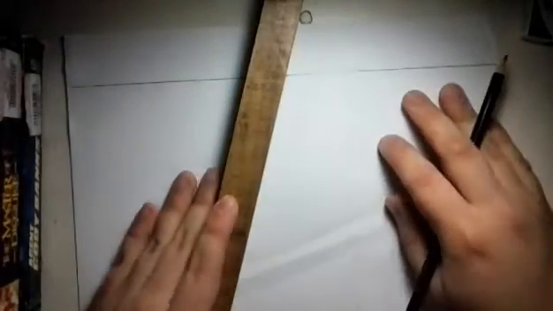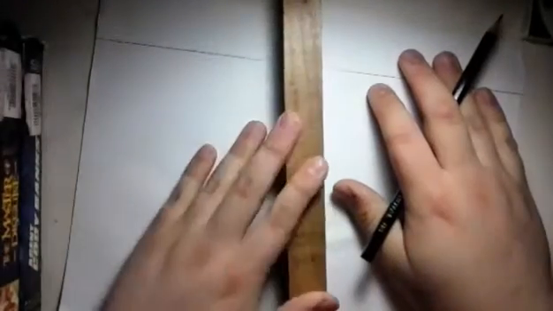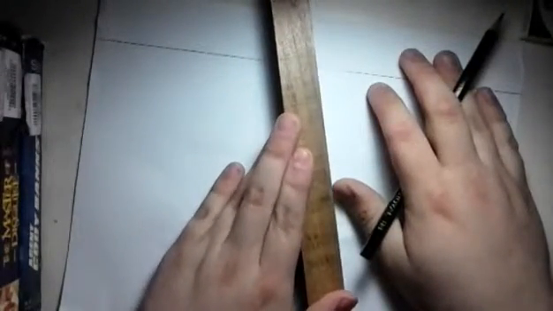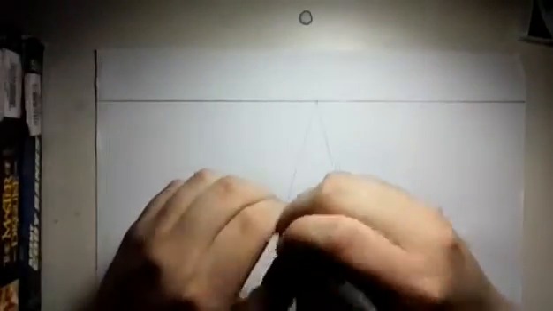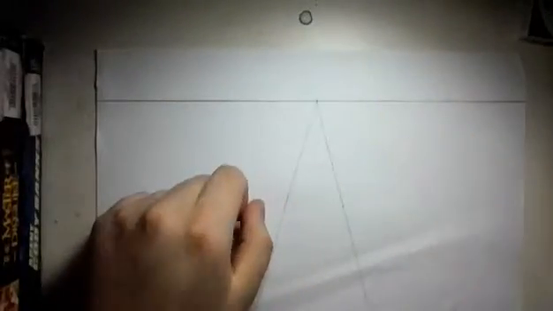So, you take this and simply take your pencil. Now, you want to angle it down. This can be at any angle you want, as long as it goes from this point right there down to the bottom of the page here. Like that. Now, there's the beginnings of a road. You don't want to draw it too dark, just in case you want to erase something later.